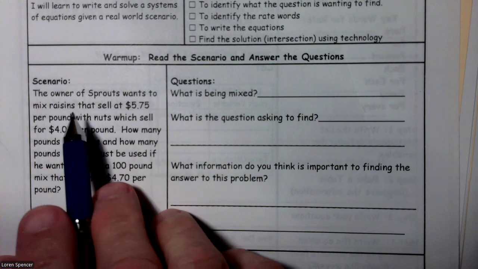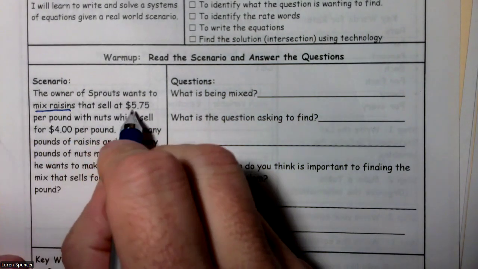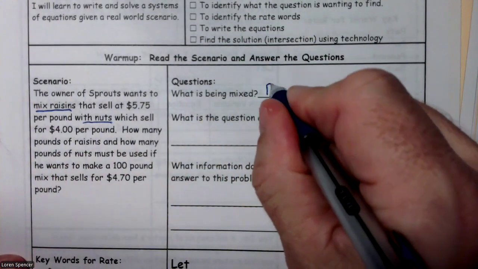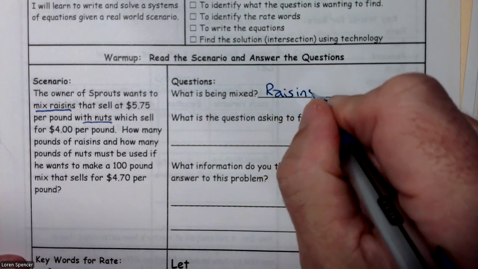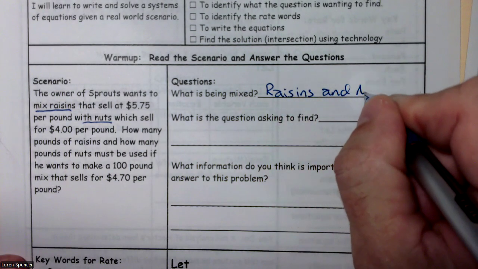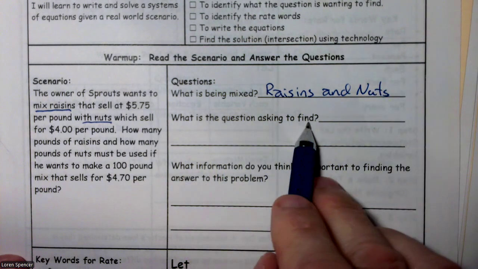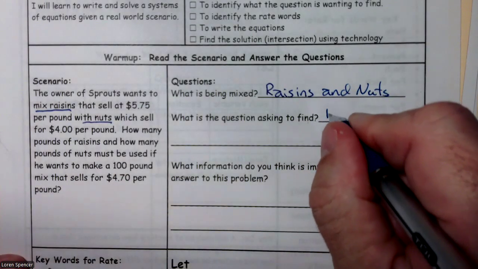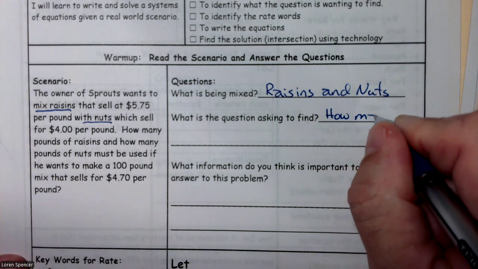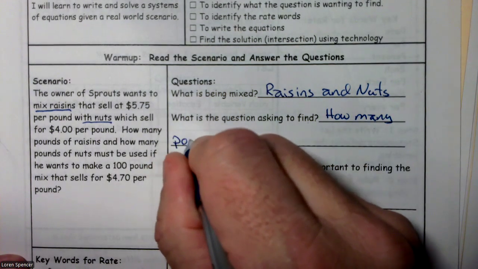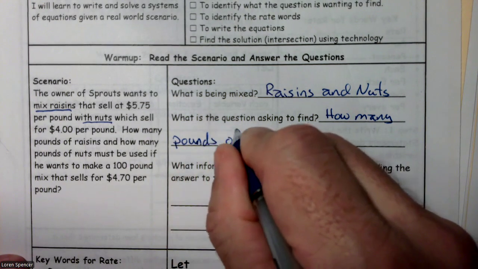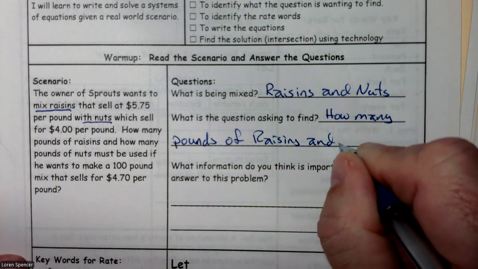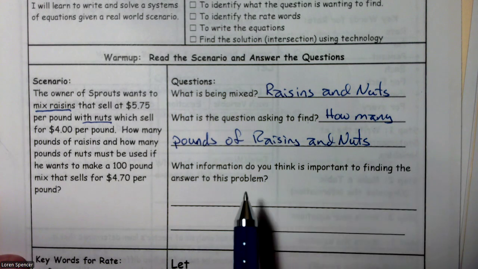So the owner of Sprouts wants to mix raisins that sell at 5.75 per pound with nuts. So what's being mixed? That's our first question. We want to mix raisins and nuts. What's the question asking? Well, let's keep reading. How many pounds of raisins and how many pounds of nuts? So it's asking for how many pounds of raisins and nuts. So that's what we're looking for.